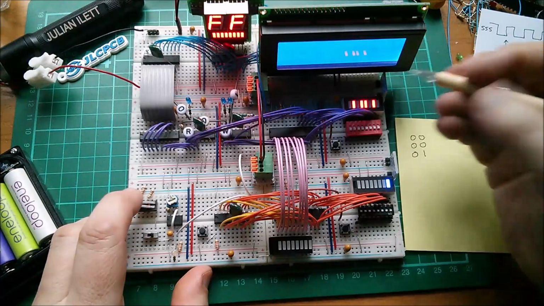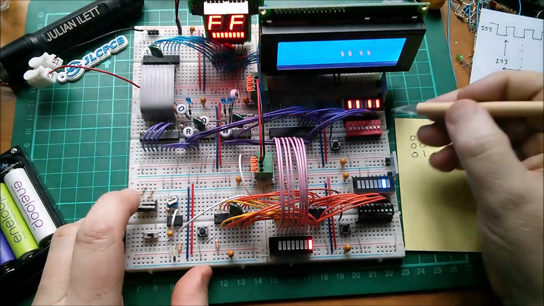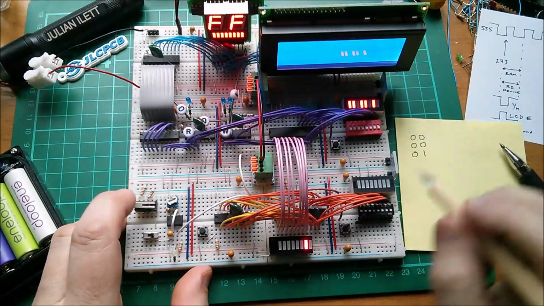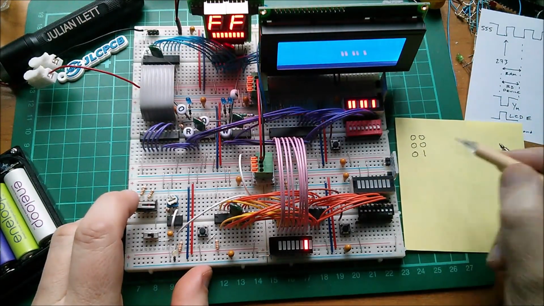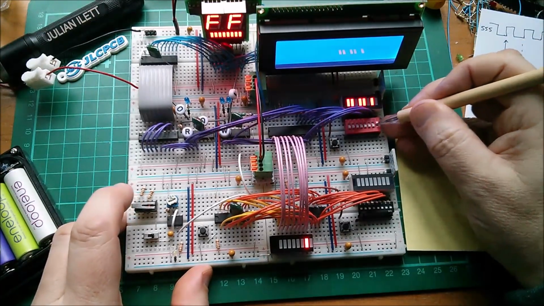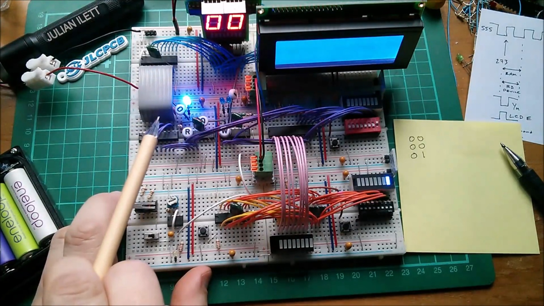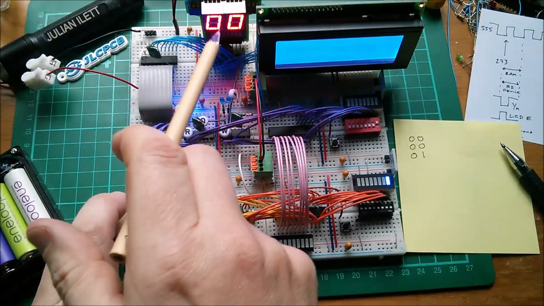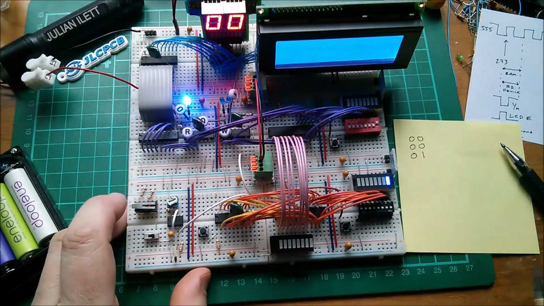So actual address 0, I want 0, 0. Actual address 1, I want 0, 0. Actual address 2, I want 0, 1. So let's put a 1 in there, enter it in. Good. So that's got my constant of 0, 0 into here. That means that the lowest bit is now a 0, and that's on the RS line.